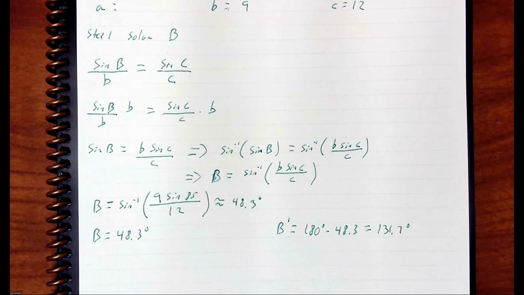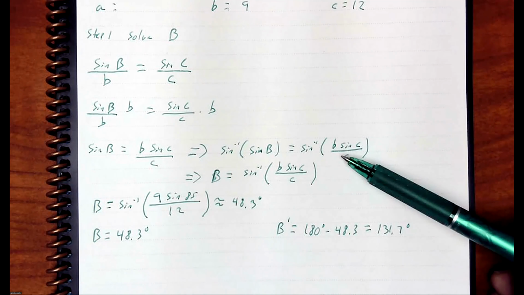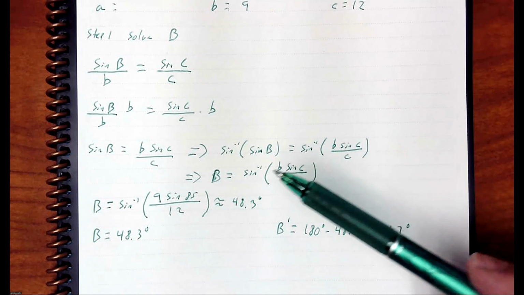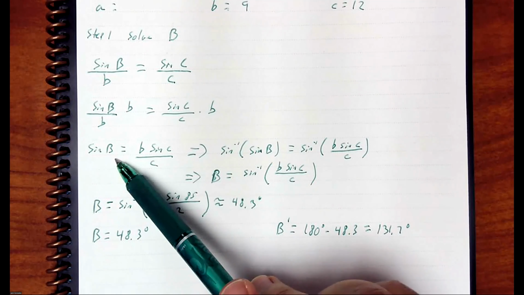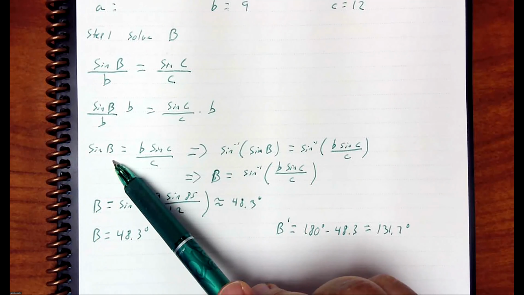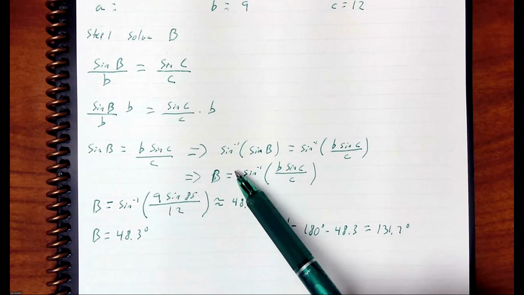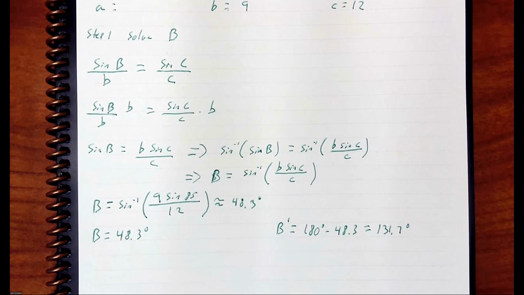When you have case 1 and case 2. Oh, well, hold on. Like, you mean this step here? Whenever you want to solve for an angle, I needed that capital B. The only way to cancel the sine is to do inverse. Yes.